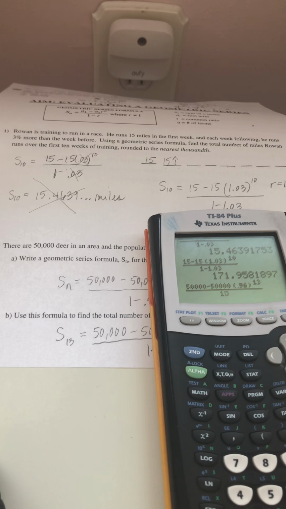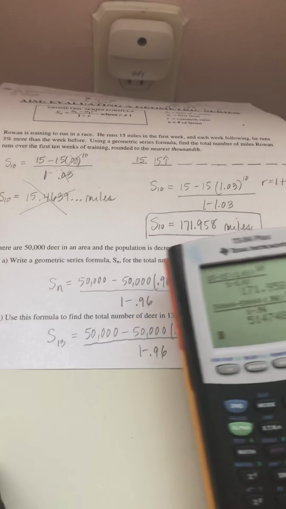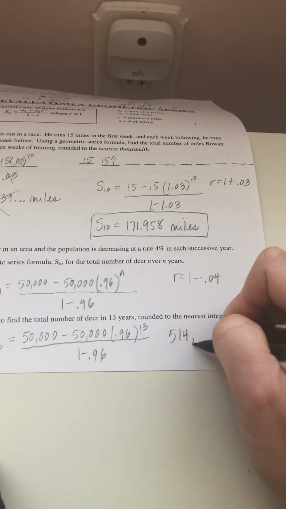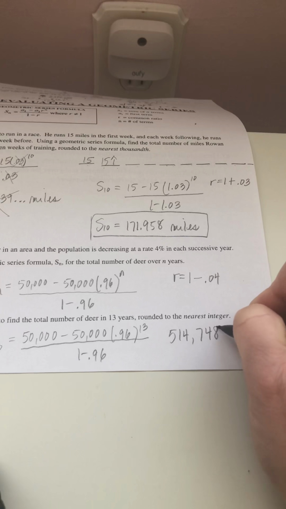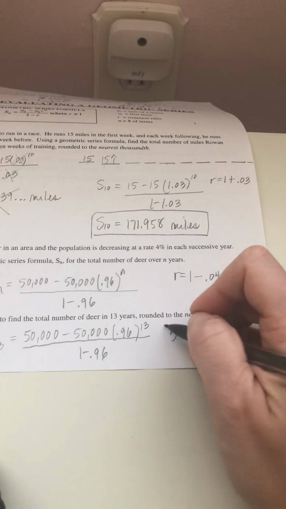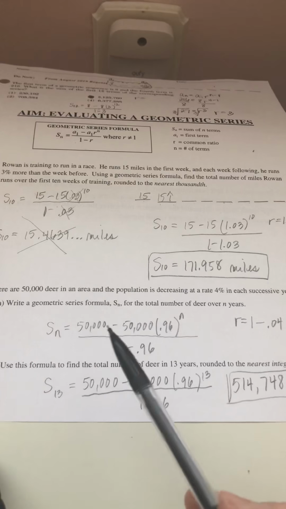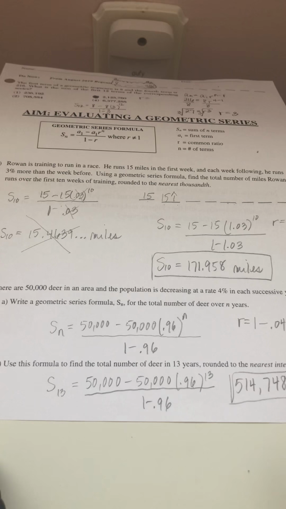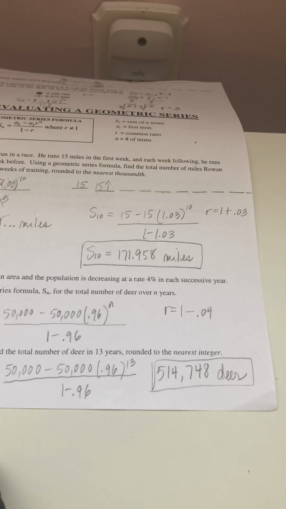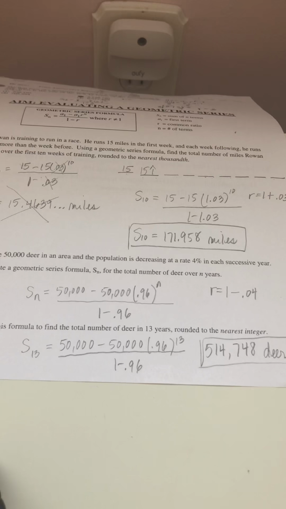And then we're going to think about our answer, because sometimes when students get this answer, they're a little bit confused by it. So we wind up getting 514,748 deer. They wanted us to round to the nearest integer, which is the nearest whole number. So the reason why some students who are logically trying to make sense of their answer are a little confused is because it said that the population of the deer was decreasing. And if we started with 50,000 deer, how can this number be 514,000, which is a lot more than 50,000 deer? But again, you have to understand what this formula is finding.